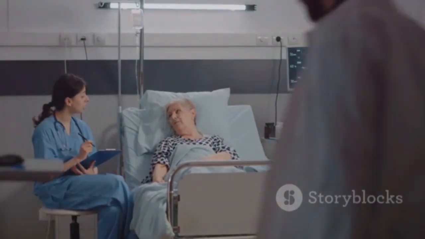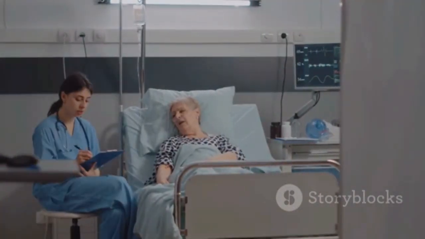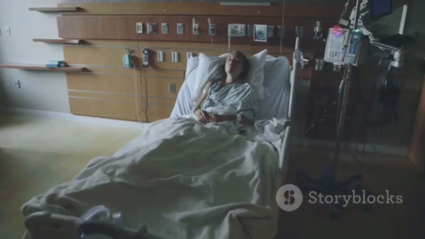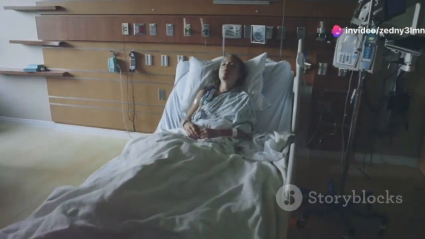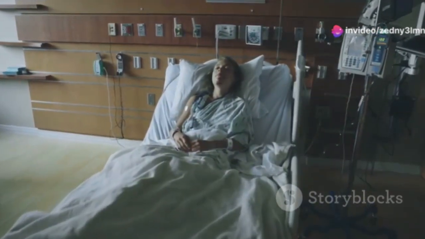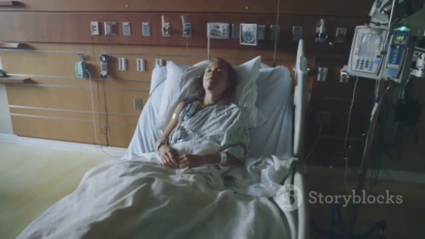Adhering to these guidelines for the administration of procedural sedation is essential to ensure patient safety and comfort. By following a structured approach that includes thorough assessment, informed consent, careful monitoring, and post-procedural care, healthcare providers can minimize risks and enhance the overall patient experience during sedation.